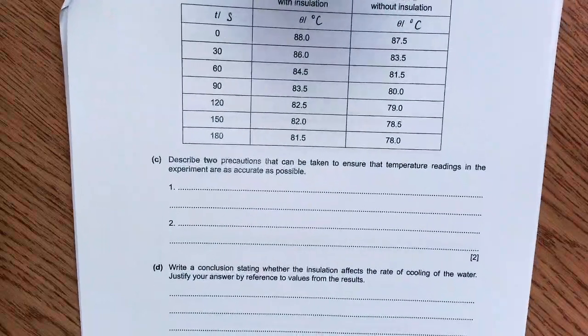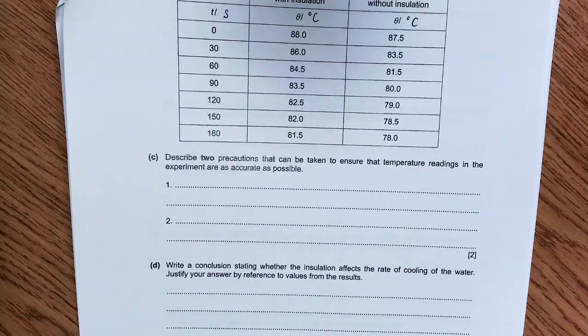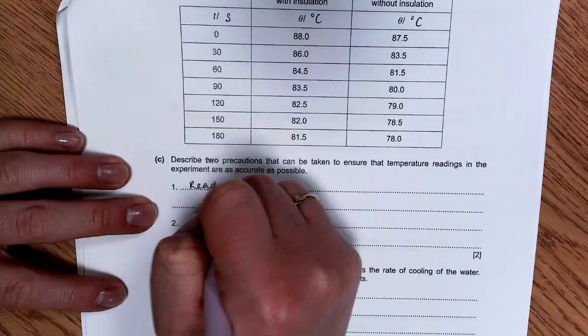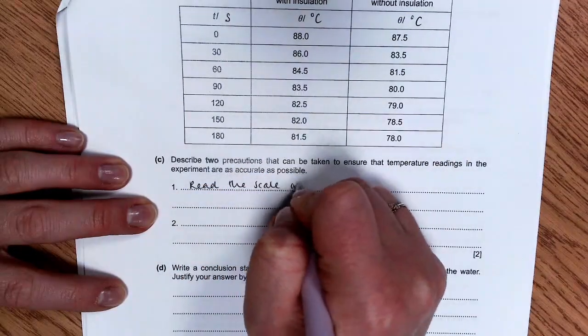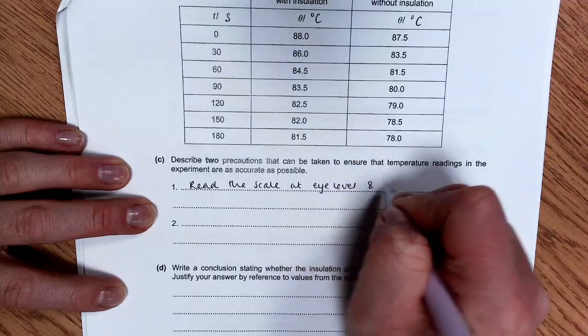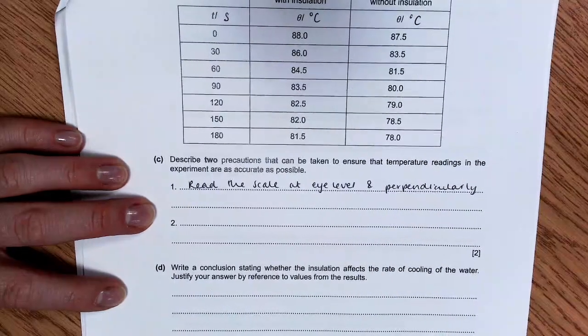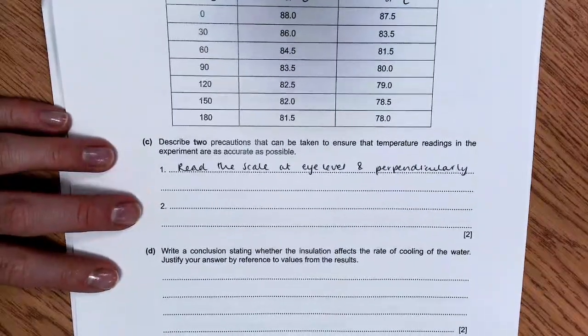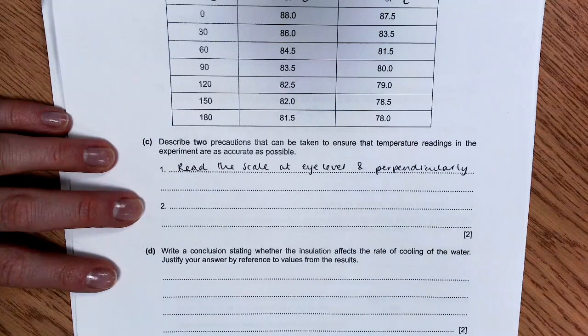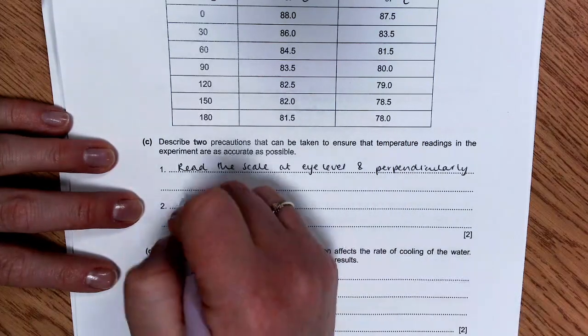So then it says in C, describe 2 precautions that can be taken to ensure that temperature readings are as accurate as possible. So the number that you say it really is. So first thing is viewing the temperature scale at eye level and reading perpendicularly. So read the scale at eye level and perpendicularly. Okay, so that's 1 mark. And then the second thing that you can do is to wait until the temperature stops rising at the start.